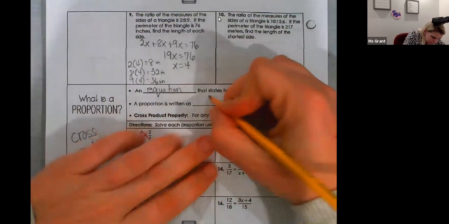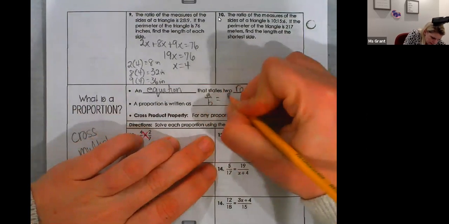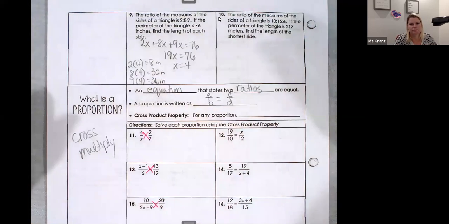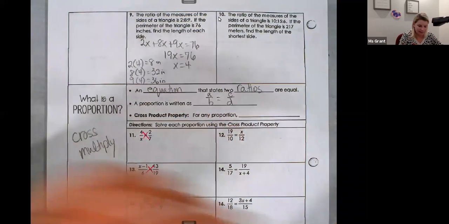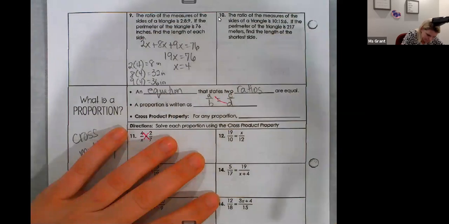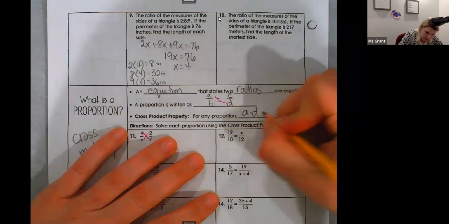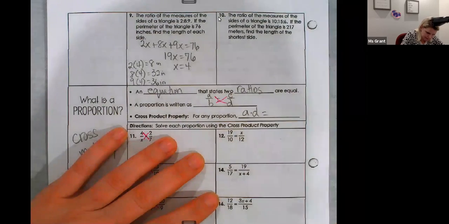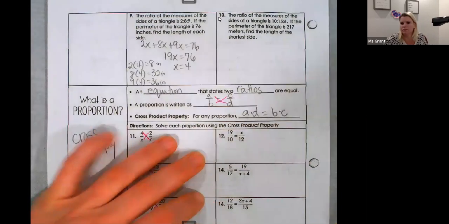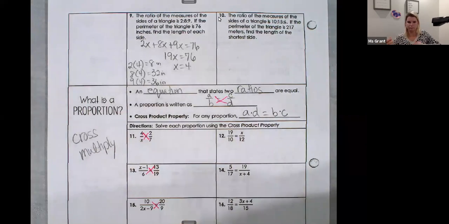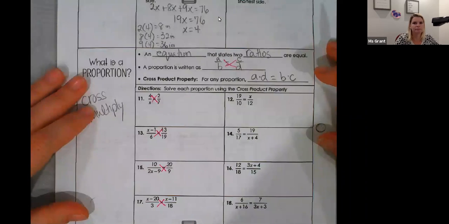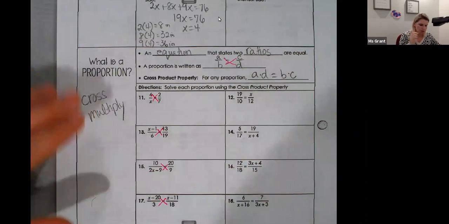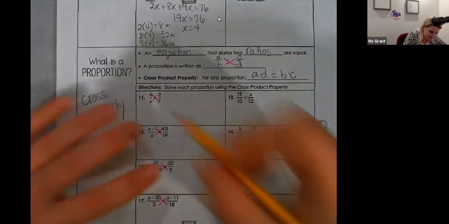So A over B equals C over D. And I'm going to multiply diagonally. A times D equals B times C. So I'm going to write the answer just underneath.